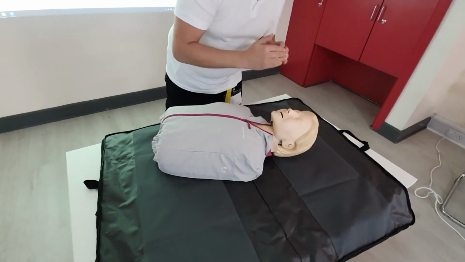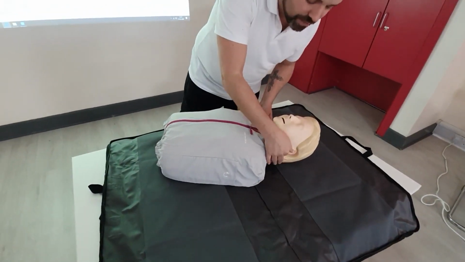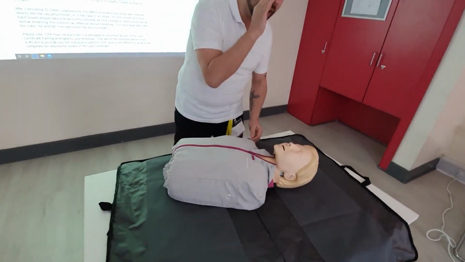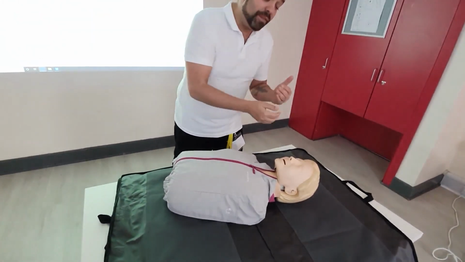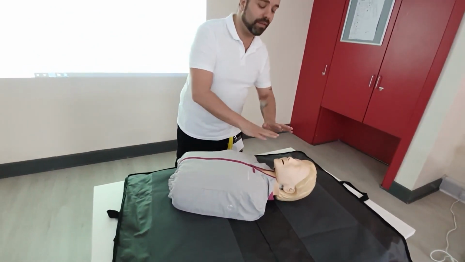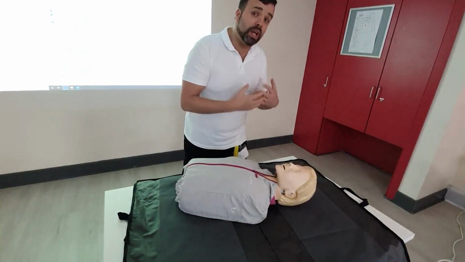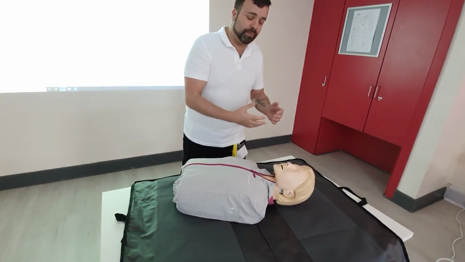At this point, there was no response to the voice, so I'm going to pinch their ear for a bit of pain. Or alternatively, I can rub my finger over the eyelid and hopefully they'll flinch. If they flinch, they're still responsive. If there's no movement, they're unresponsive. So at this point, I know I have an unconscious casualty.